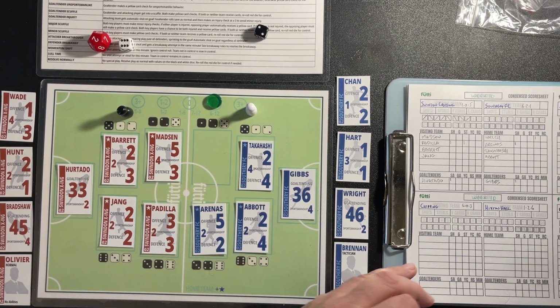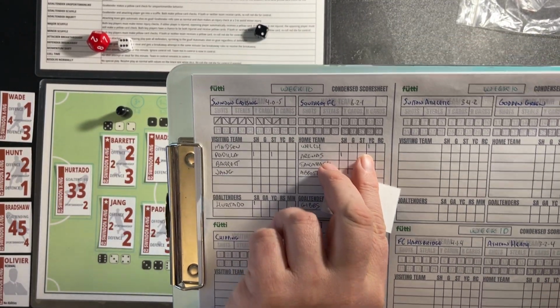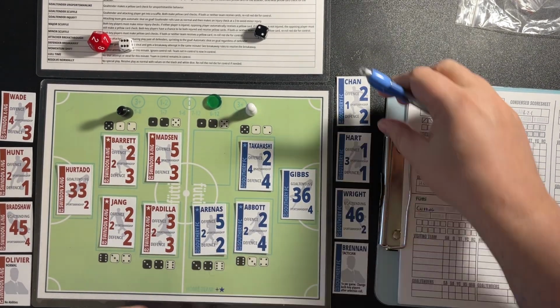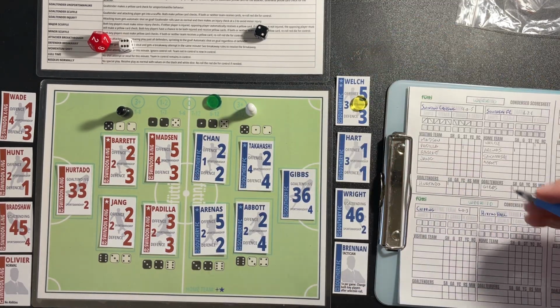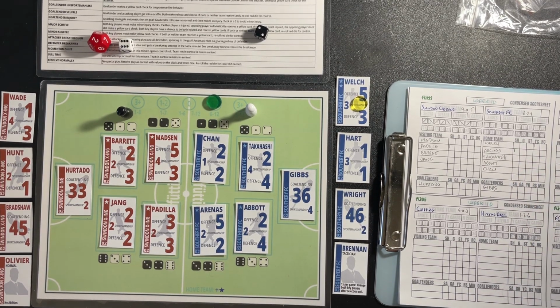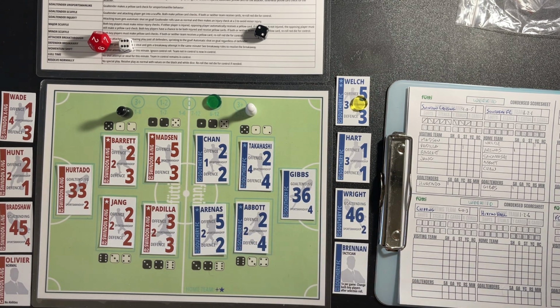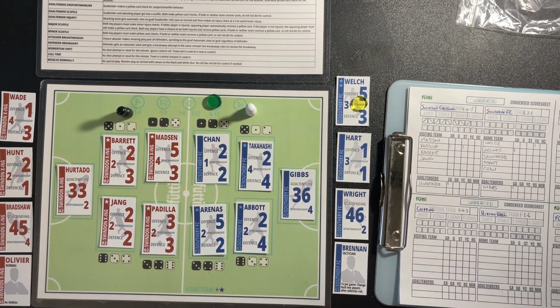So as you can see here, I've now marked him for a yellow card here. You can see that on the sheet here for Welch, okay? Welch comes out of the game, and we're going to put Chan in his place. So I need to add Chan to the home team's lineup here on the scorecard because he's coming into the game. And he will stay in this game until we have another hard timeout. Right now we have a hard timeout because the penalty occurred, right? Penalties, goals, and injuries, and the end of the half.